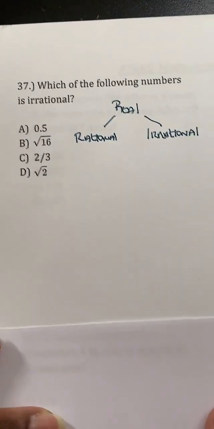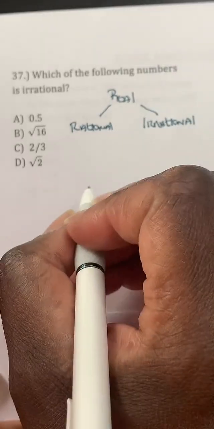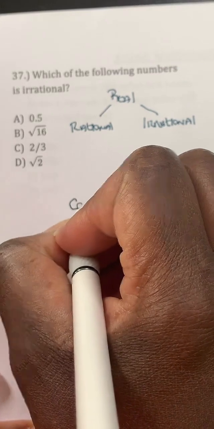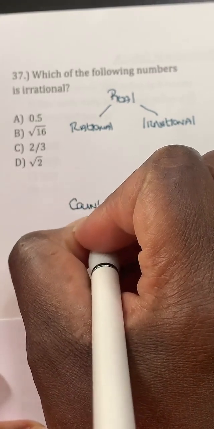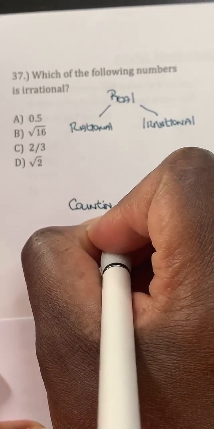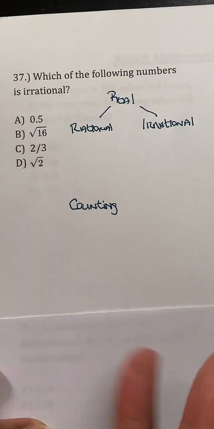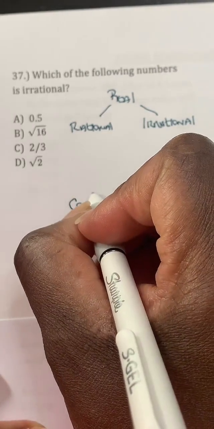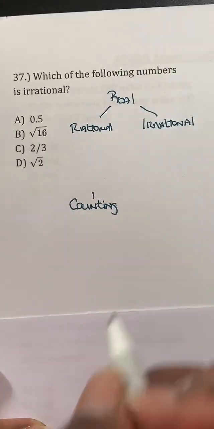Now, with the rational numbers, we always start with our counting numbers, anything that you can count on your digits, starting with 1. So that's 1, 2, 3, 4, 5, 6, 7, all the way to in the bank account. Sorry, a little flashback. Those are your counting numbers.